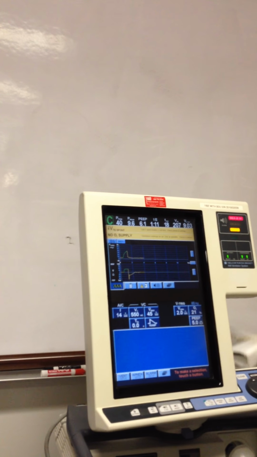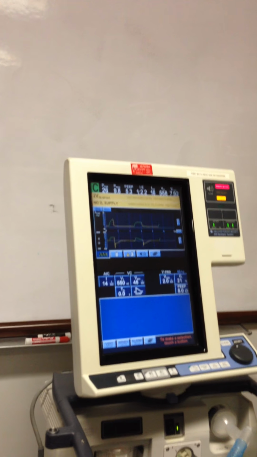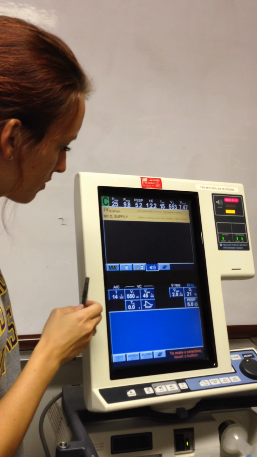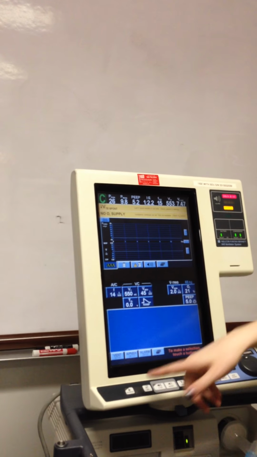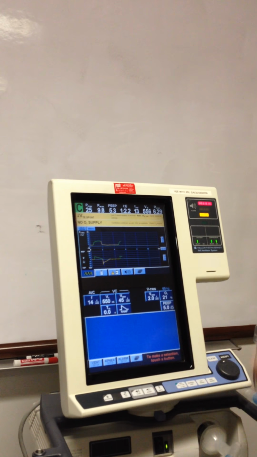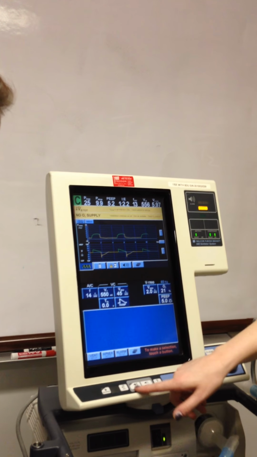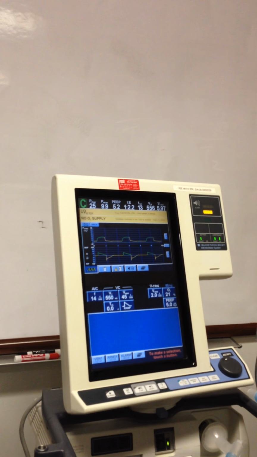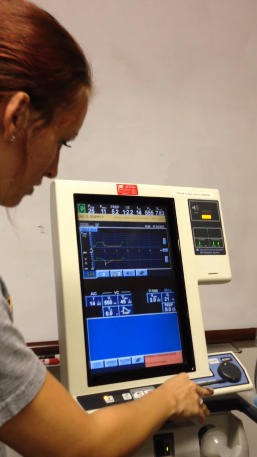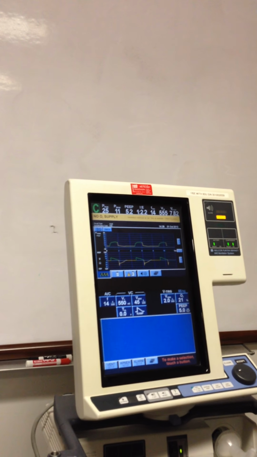Alright. Trying to think of anything else. Just like, yeah, volume alarm. So screen lock is here. Is it locked? Why are they doing that? How do you unlock it once you do lock it? Press the lock. Well, you know. Alright.